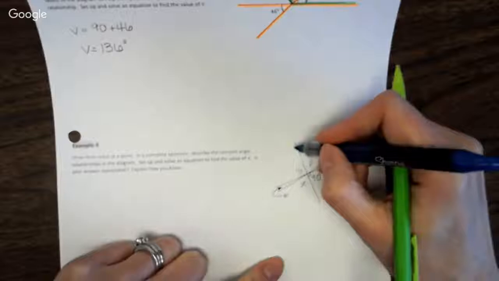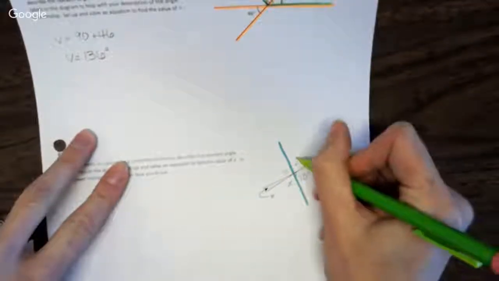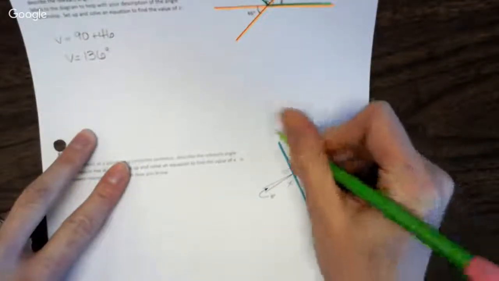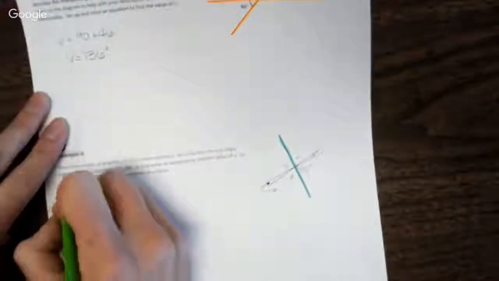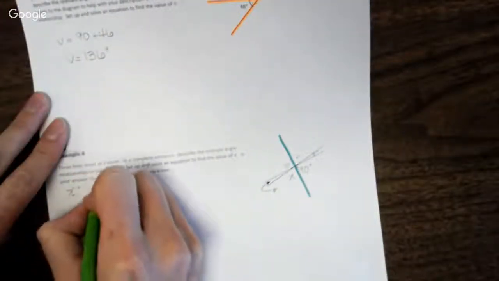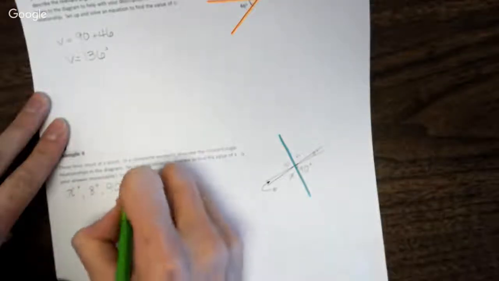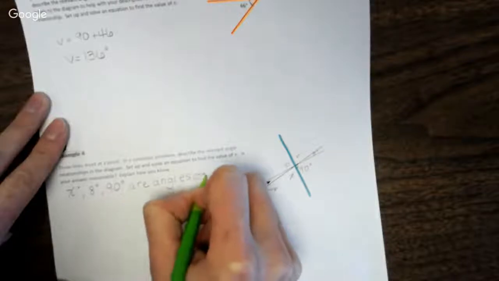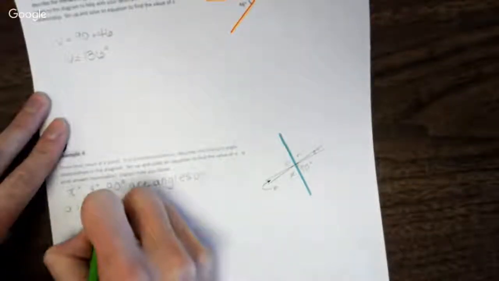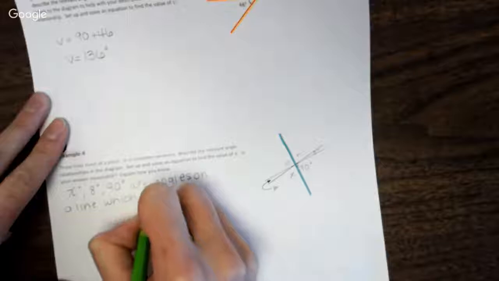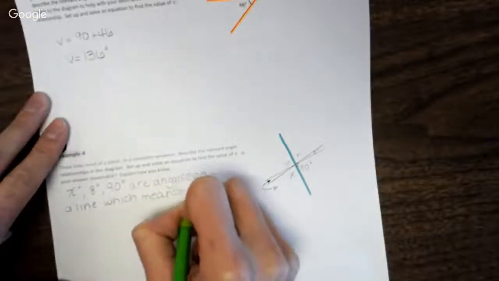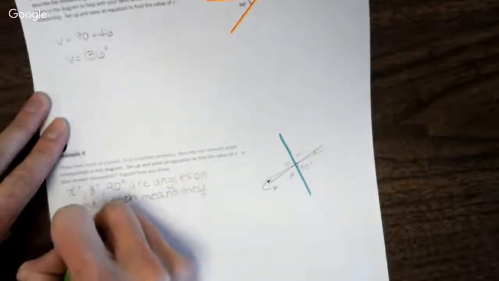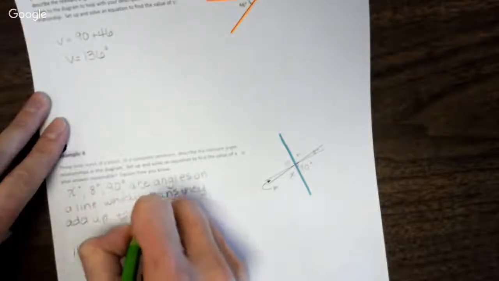All right, so if I take this line right here, I see that these three angles here, X, 8, and 90, form the blue line. So X, 8, and 90 are angles on a line, which means they add up to 180.